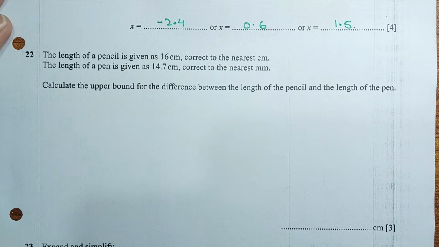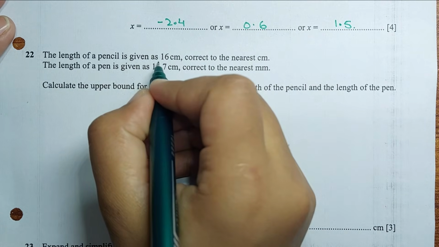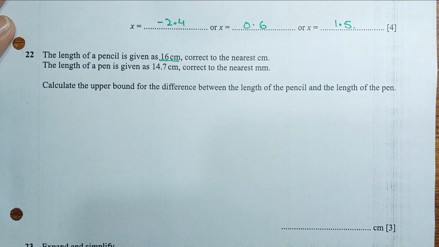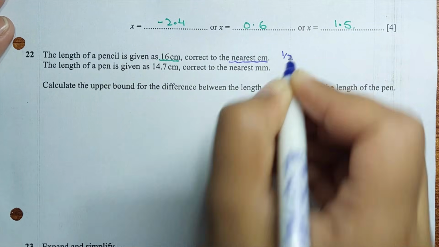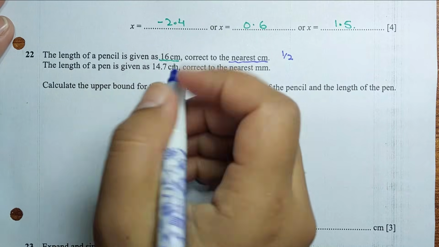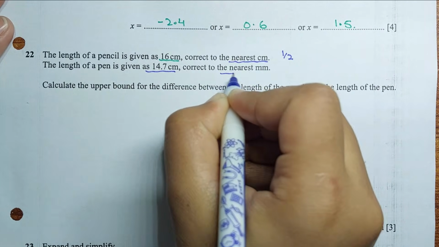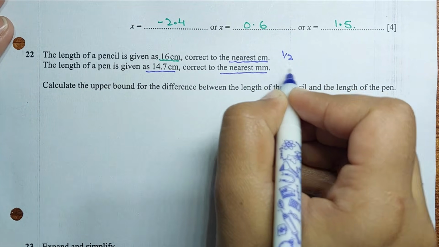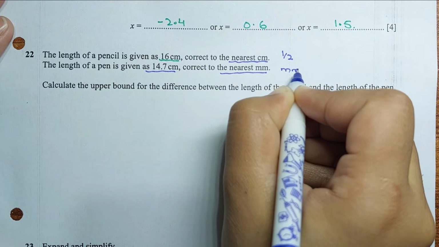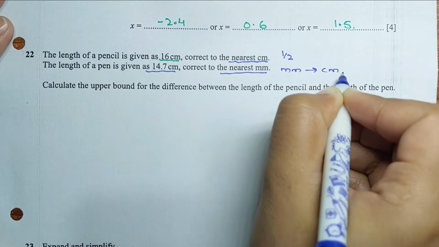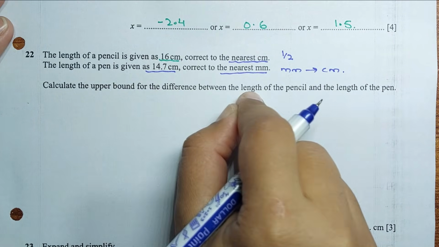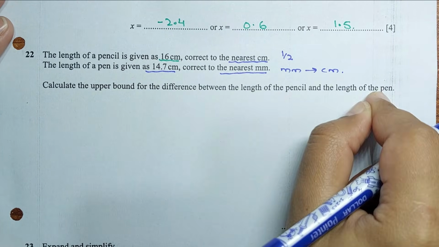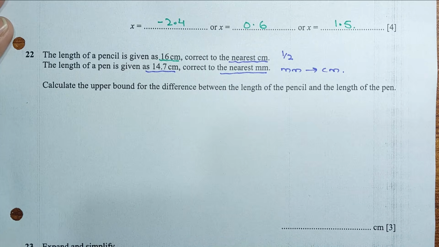Question number 22. The length of a pencil is given as 16 centimeters, correct to the nearest centimeter. Nearest 1 centimeter, so it is 1 by 2. The length of the pen is given as this many centimeters, correct to the nearest millimeter. So convert millimeters to centimeters. Okay, so calculate the upper bound of the difference between the length of the pencil and the length of the pen. Upper bounds we have to work on, right?